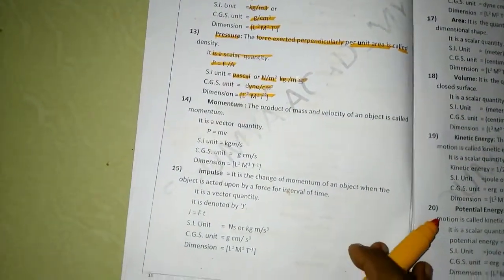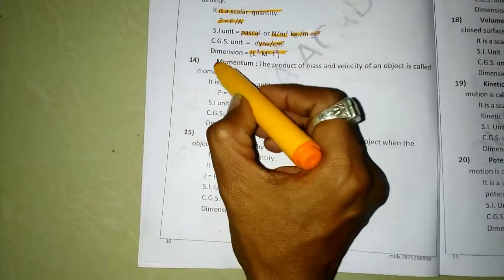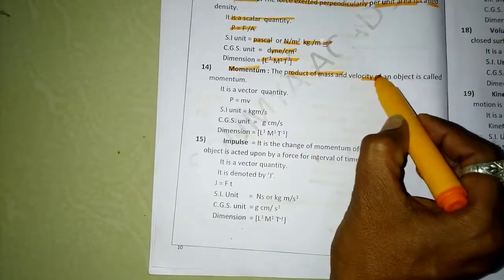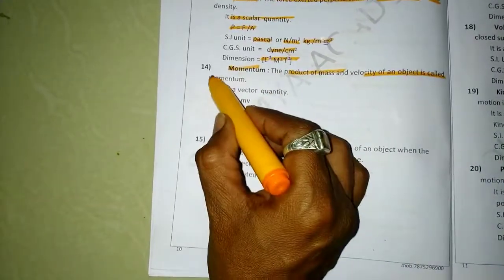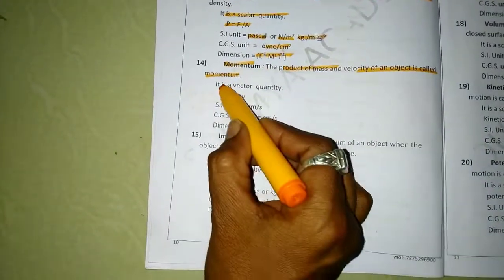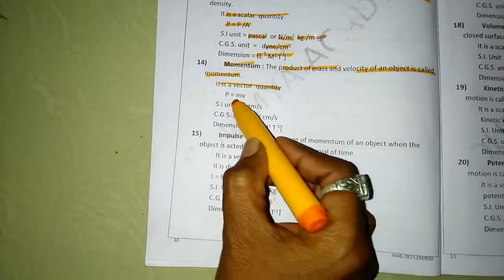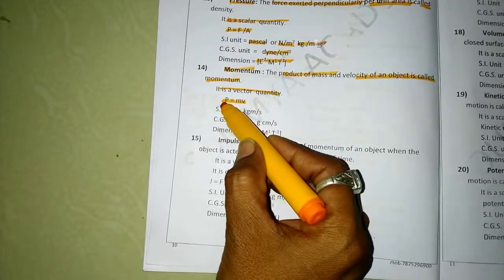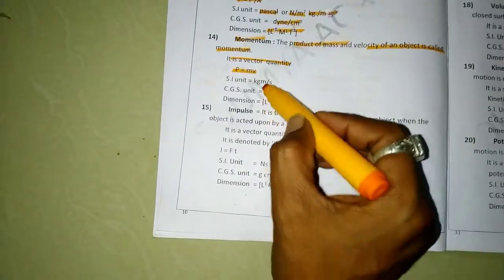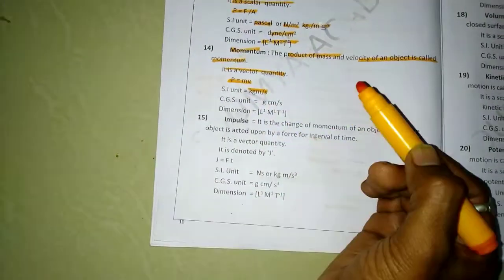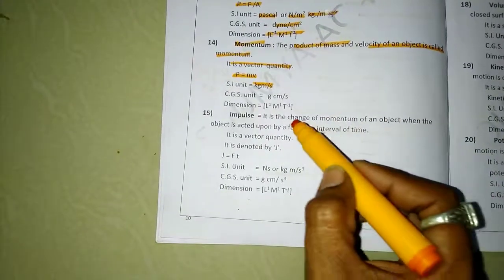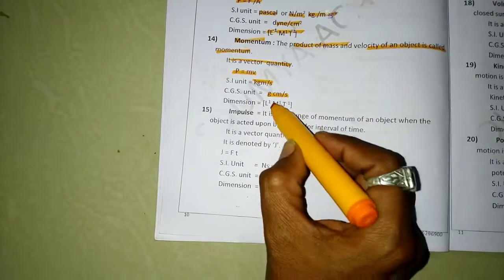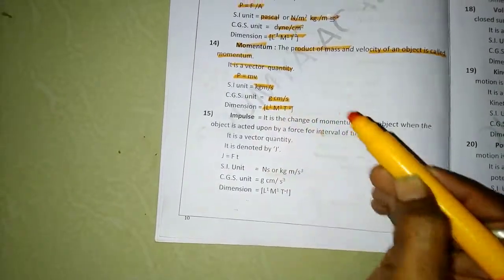Next physical quantity is momentum. The product of mass and velocity of an object is called momentum. It is a vector quantity. Its formula is P equal to mv. Momentum is denoted by capital P. Its SI unit is kg meter per second. Its CGS unit is gram centimeter per second. Its dimension is L1 M1 T raised to minus 1.